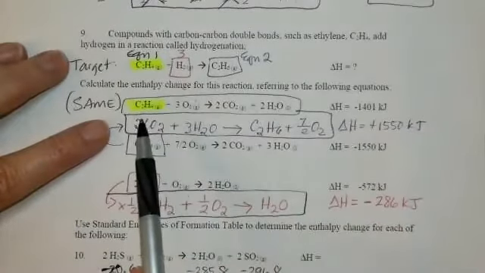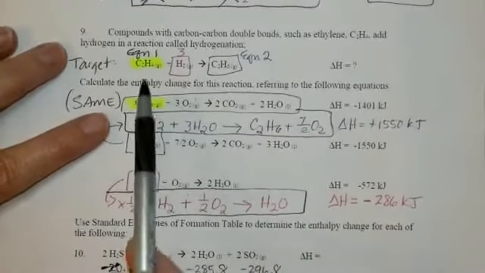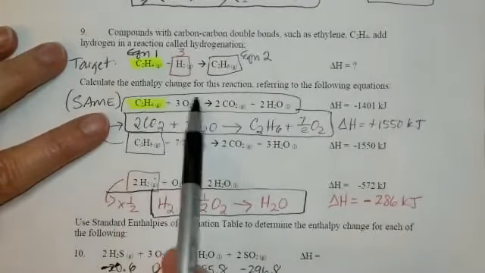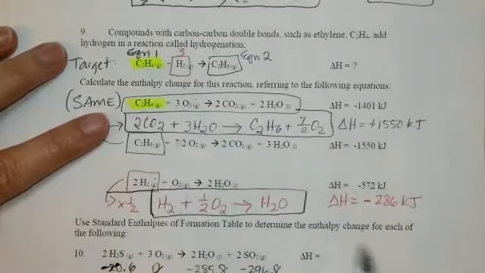Or not multiply, sorry, add. Okay. So methane stays put. Now let's look at this oxygen. Right, in the first equation, we've got 3 moles of oxygen on the reactant side. Where's that going to be canceling out with?